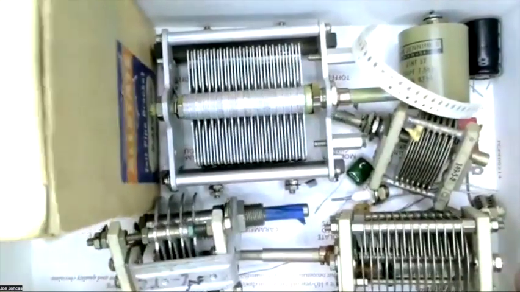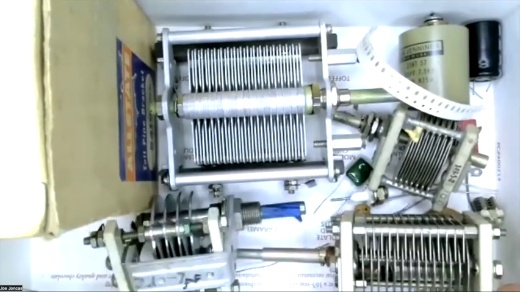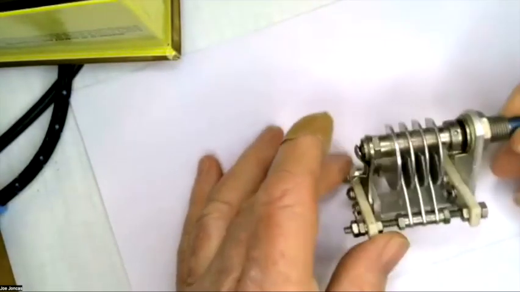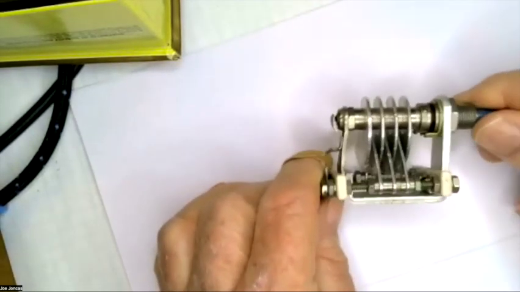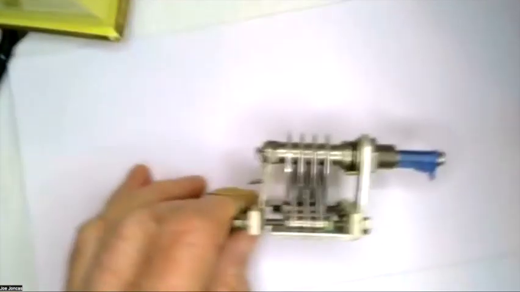Okay. Now let's look at capacitors. Here's a box full. So I'm going to start with this guy right here. Oops. Here, let's get this turned around.